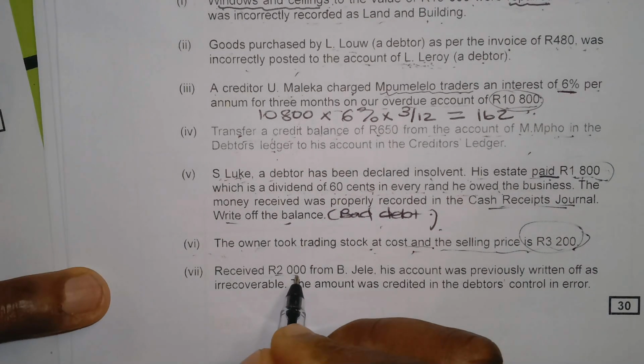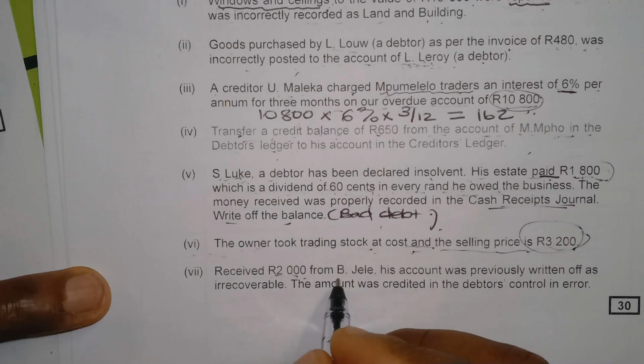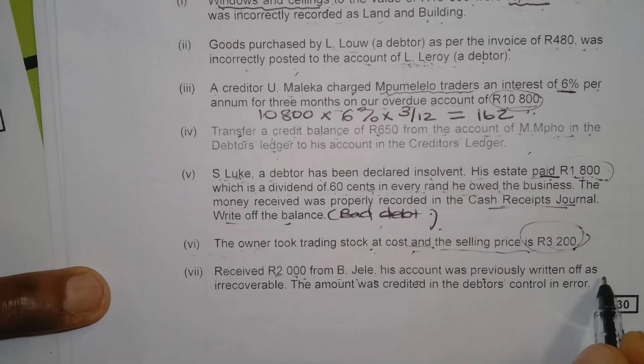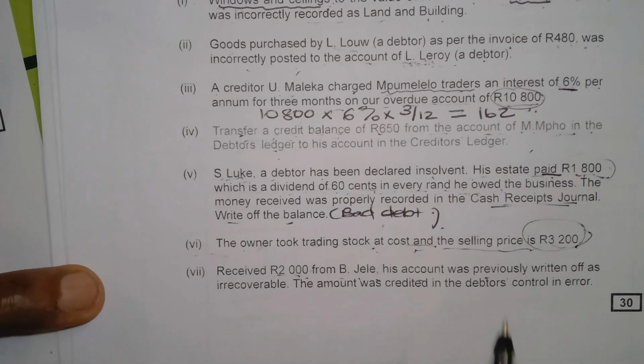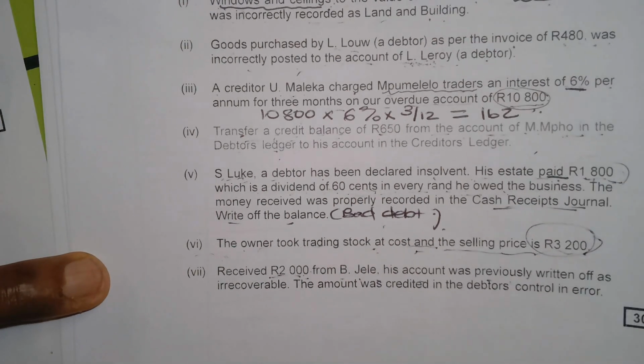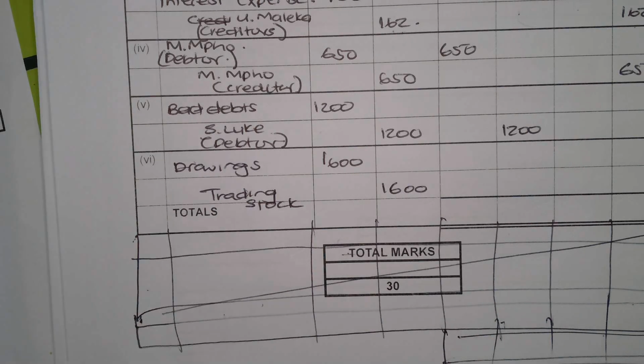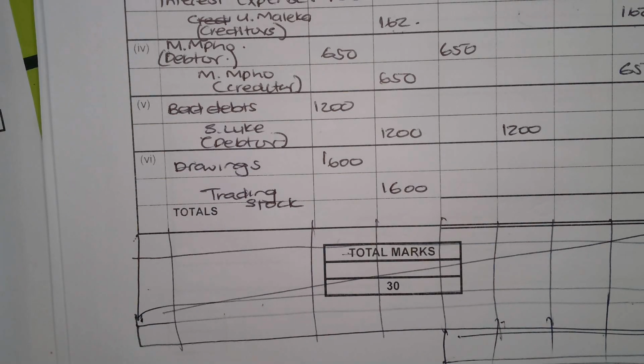It said you have received in this transaction 2,000 from B Jelly. His account was previously written off as irrecoverable. So if you have received, the account that is affected is bank because you received the amount. Can you see? You receive the amount, so we have bank as the first account, debit. It's an asset. You have received the 2,000.